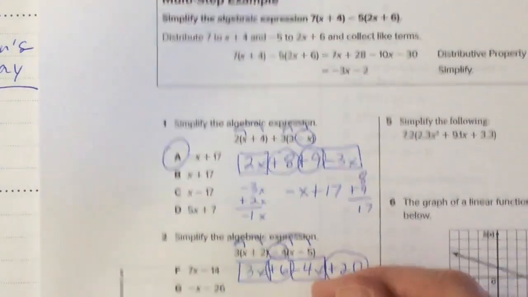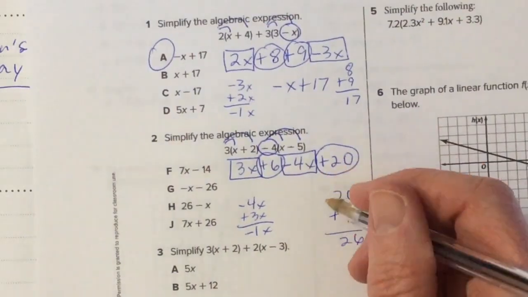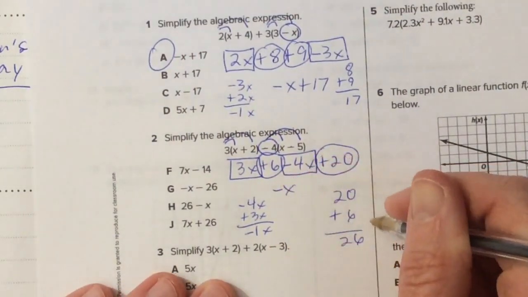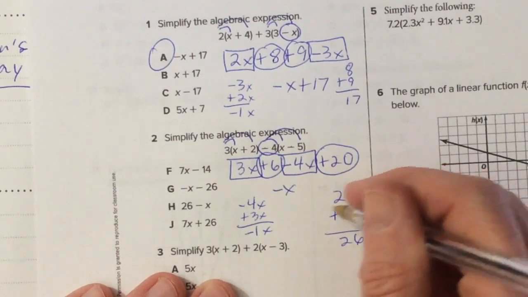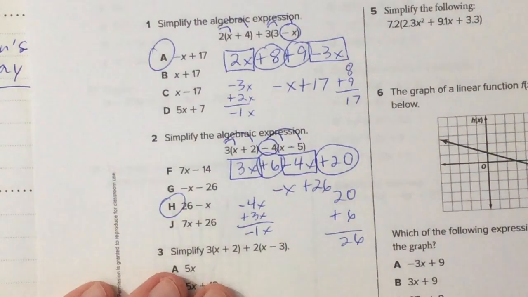And that gives us negative x plus 26. Therefore, your answer is H.